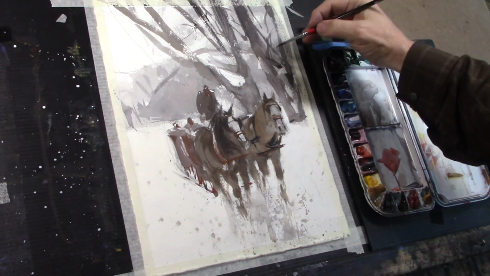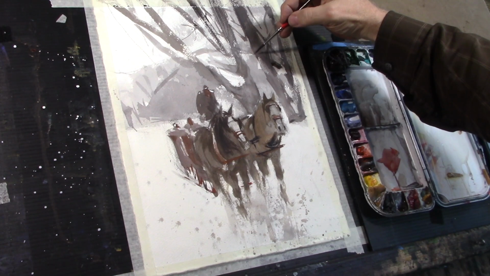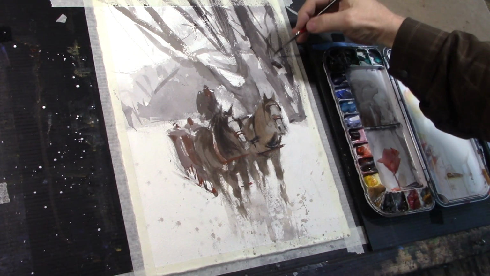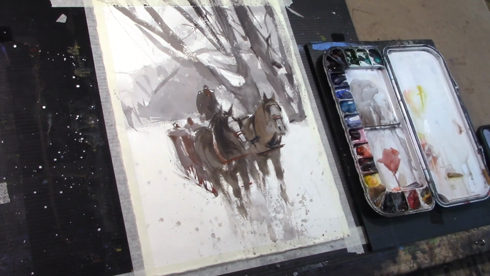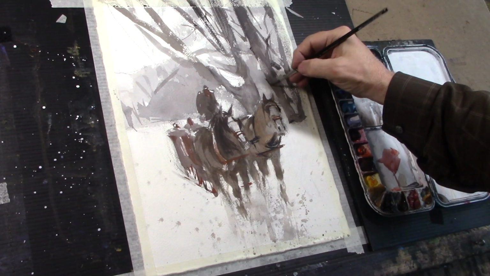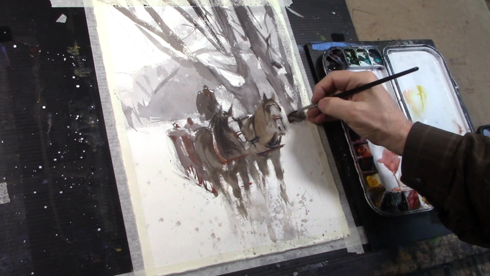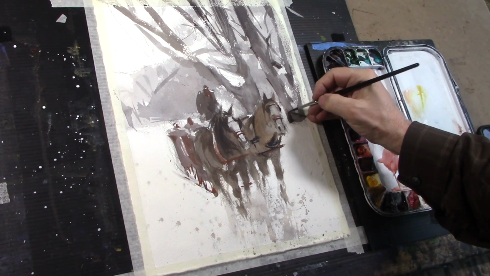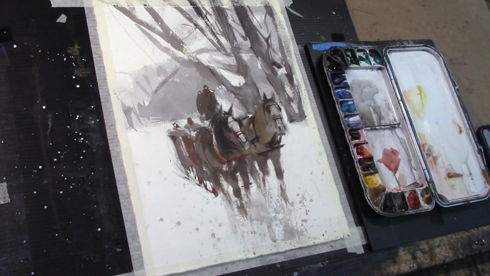Maybe that's too much detail. Kind of a balancing act. How much is enough? How much is too much? This is the kind of thing that I think you sleep on.